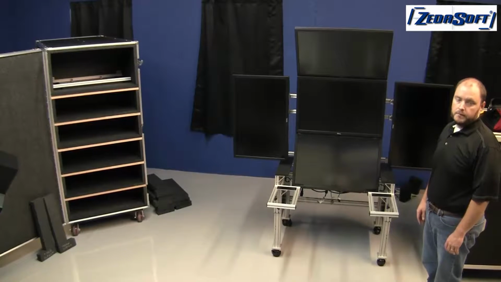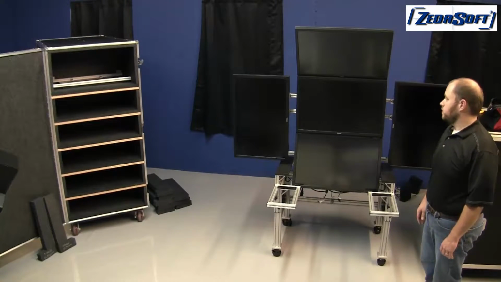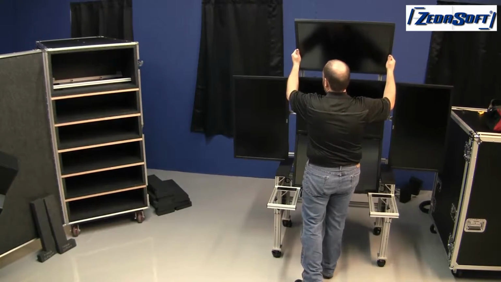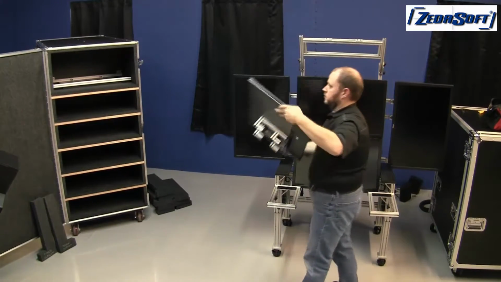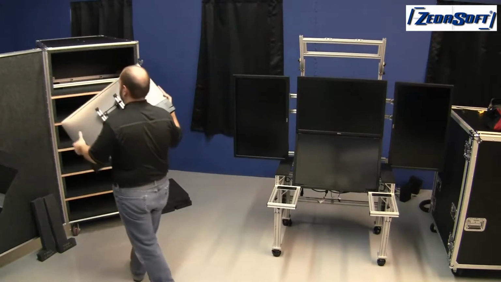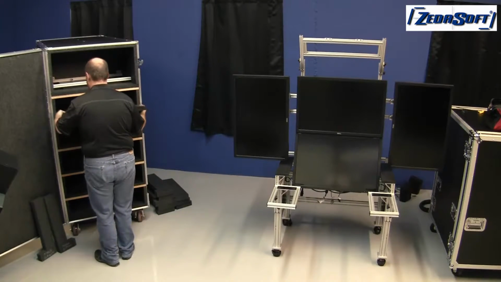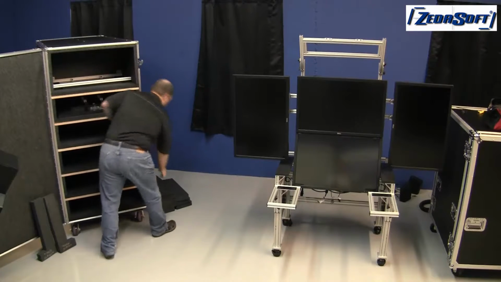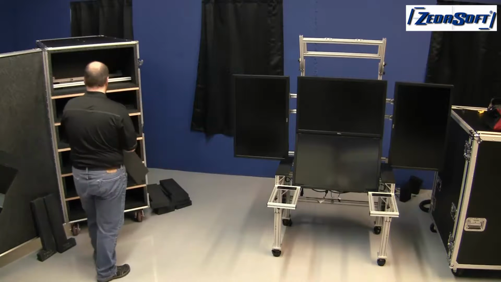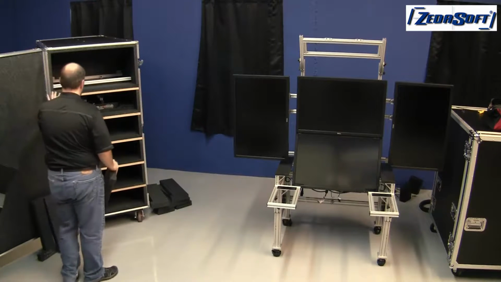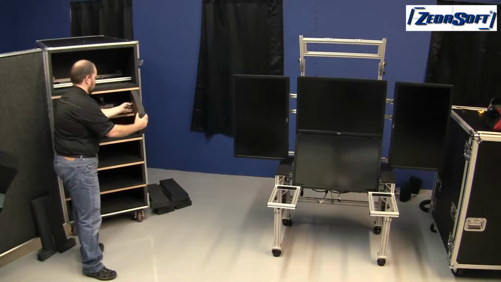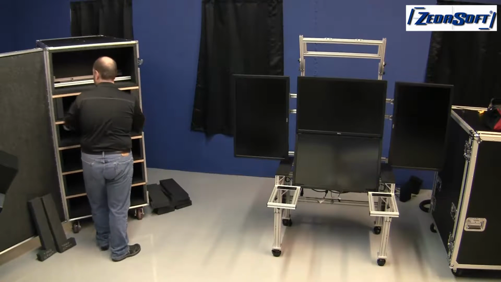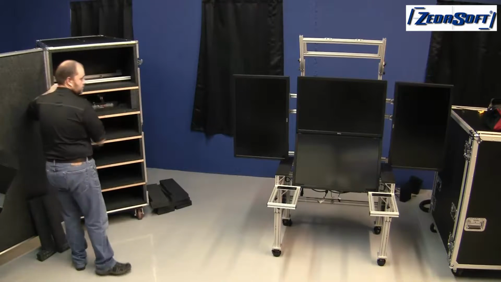Now we're ready to remove the screens. So just like when we installed, we just lift straight off, turn the screen face down, slide it into the case. Two pieces of foam. Slide those in on either side. Push them in until they're flush with the face.